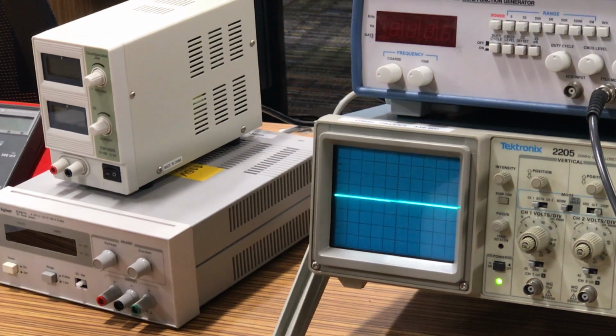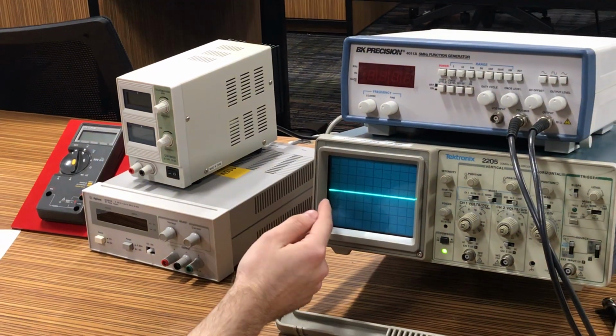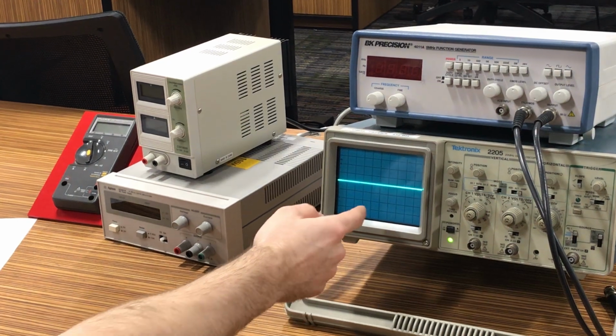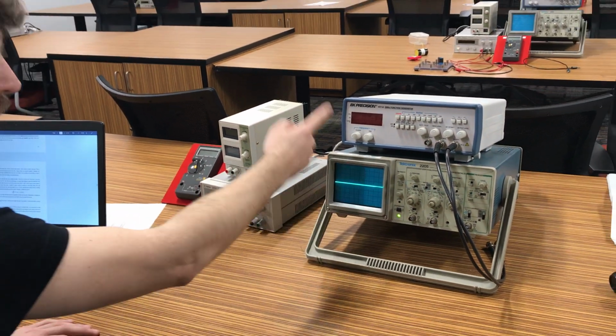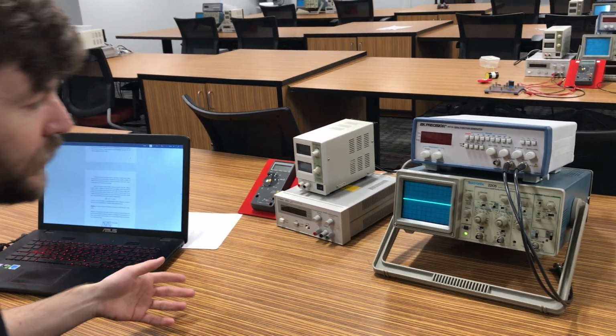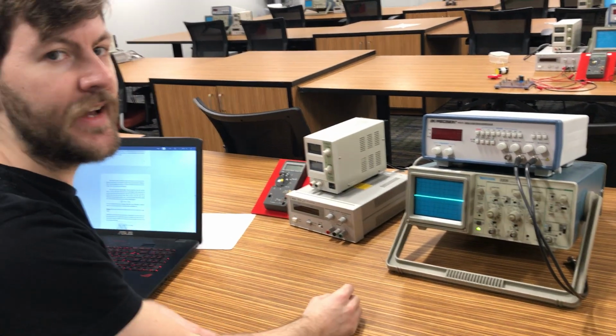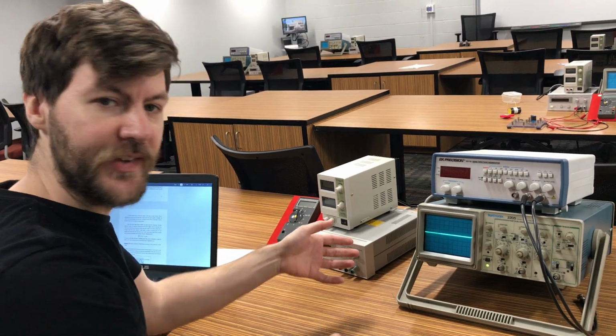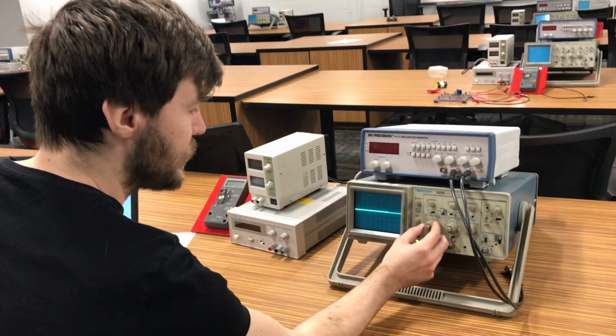Along our x-axis we're measuring time, and along our y-axis we're measuring voltage. So we're seeing how the voltage changes in time, which is really what we're measuring here.